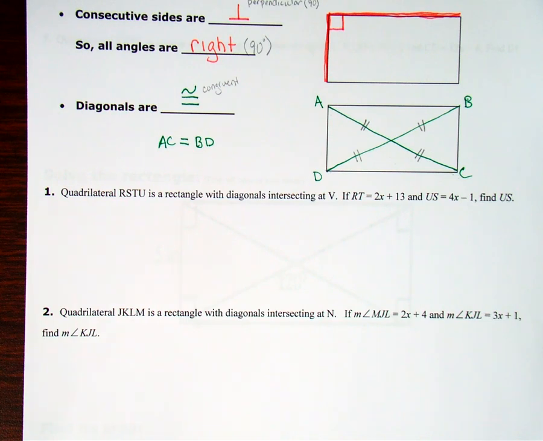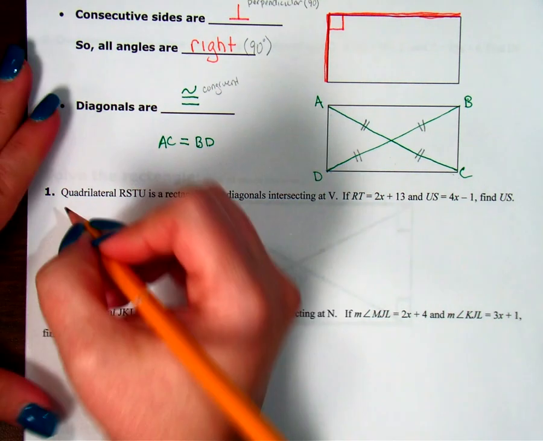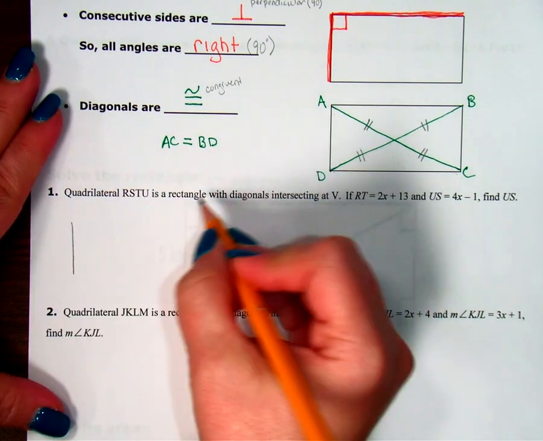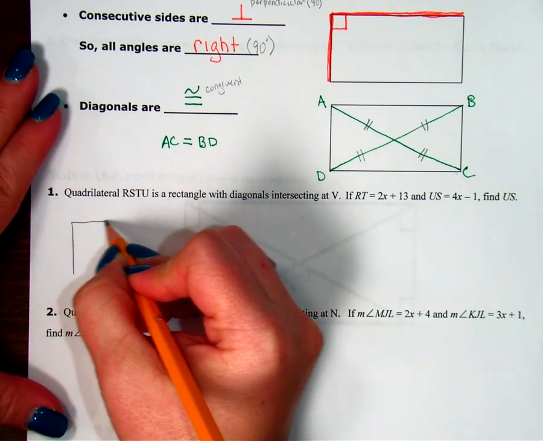Quadrilateral RSTU is a rectangle with diagonals intersecting at V. If RT equals 2x plus 13 and US equals 4x minus 1, find US. So the first thing I should do is sketch that picture. Be careful when you name your figures. I know I've got a rectangle, so I'm going to draw a rectangle.